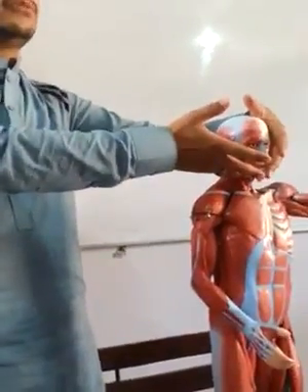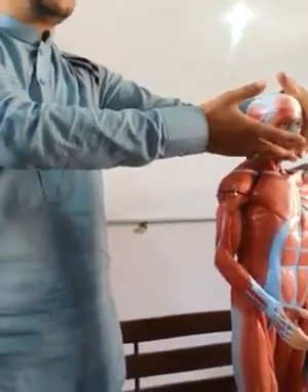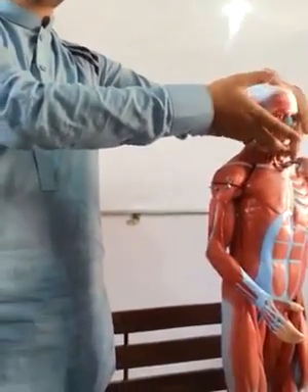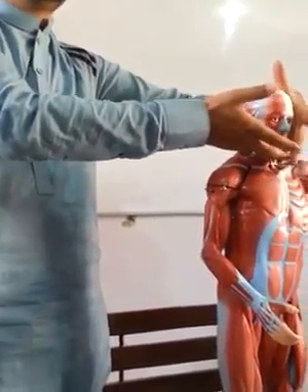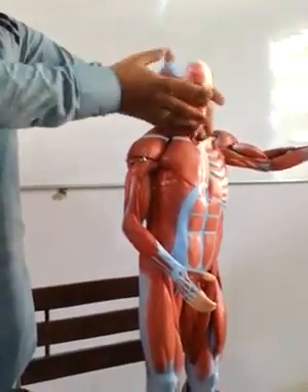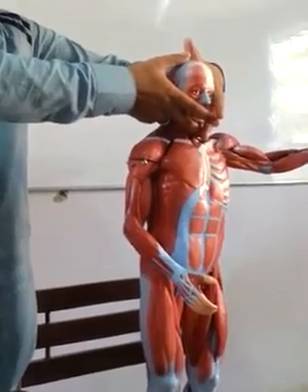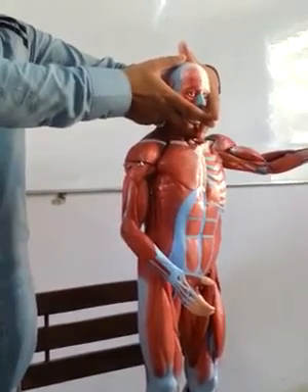Then you can also do PNF techniques like traction. You can also provide traction. Grip the lower jaw, the chin bone here, and try like this. Make a soft grip, not too hard, because it irritates the patient.